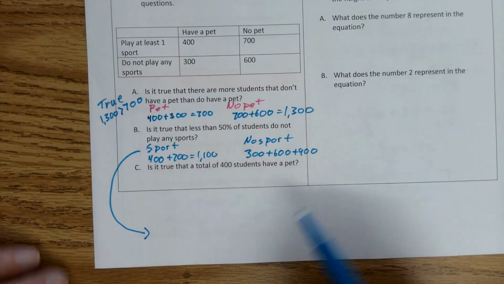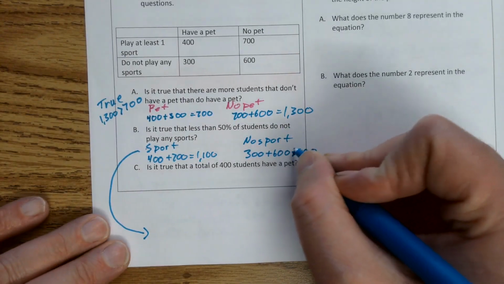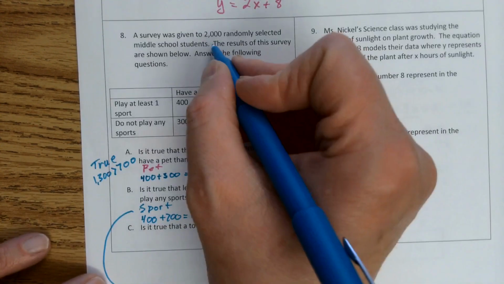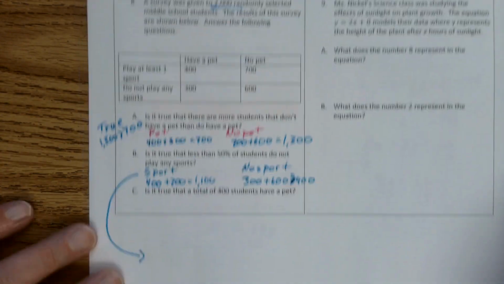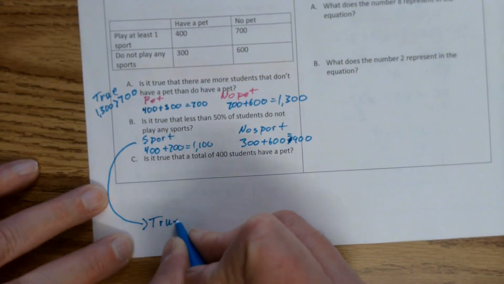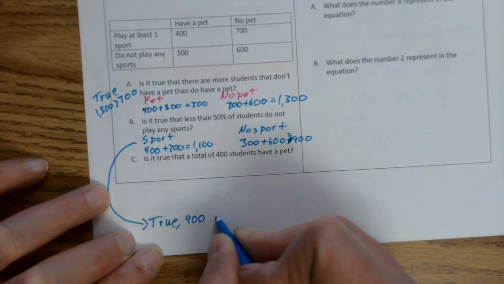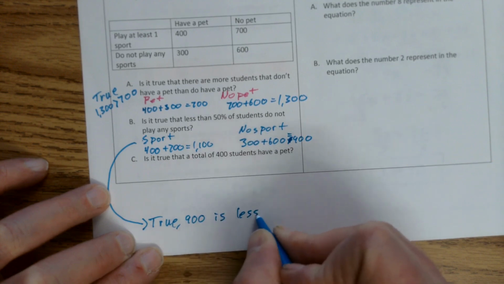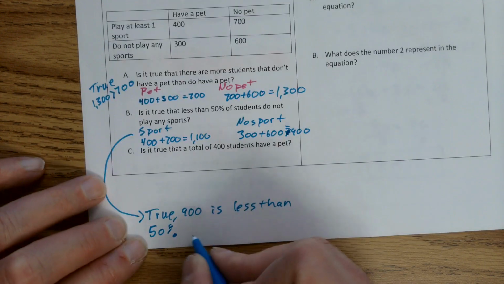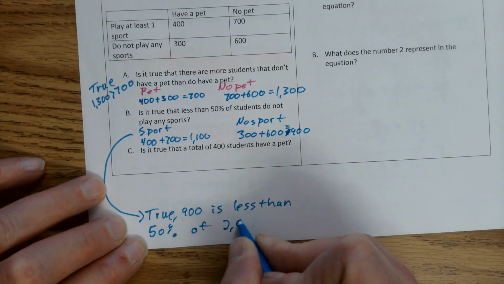This should be equal to 900. I would say this is true because 900 is less than 50% of the total of 2,000.